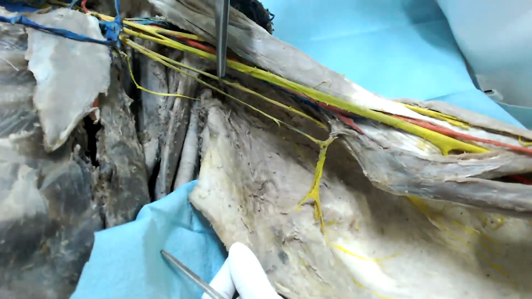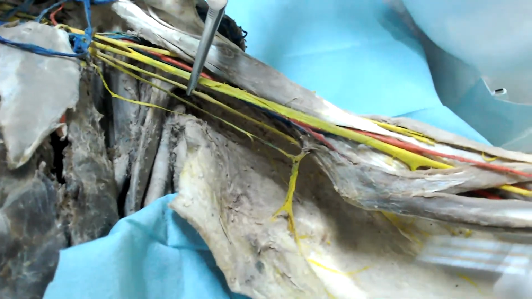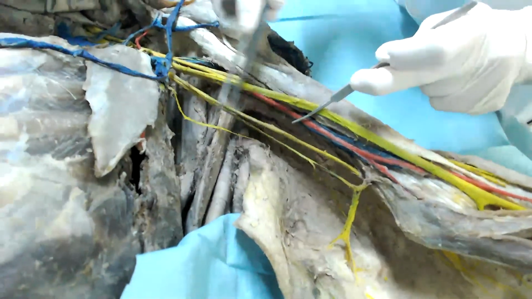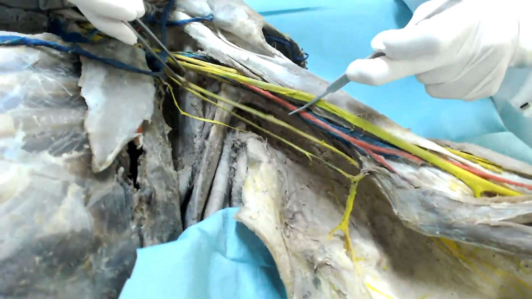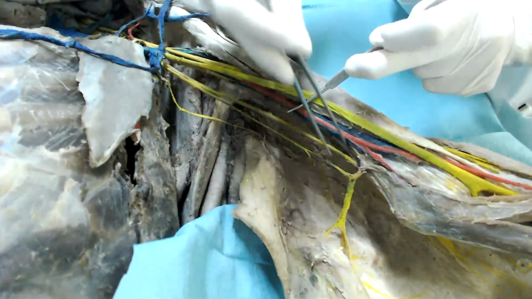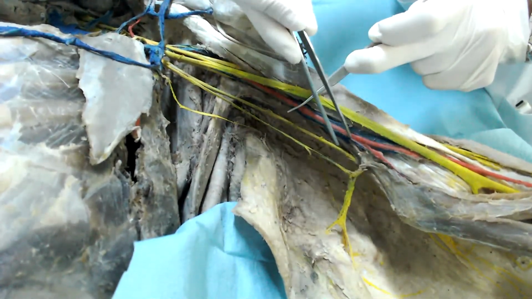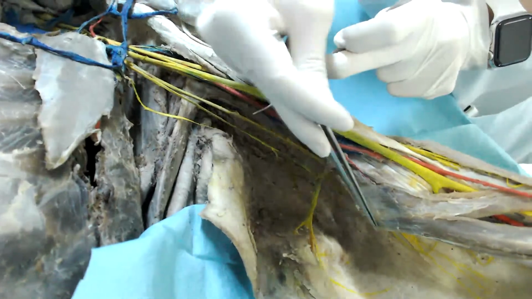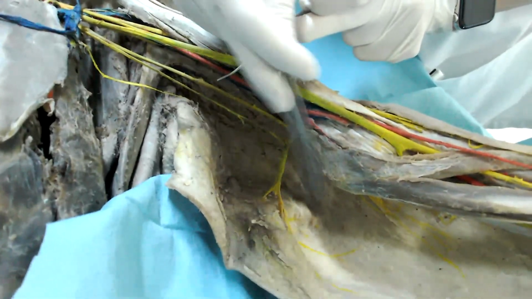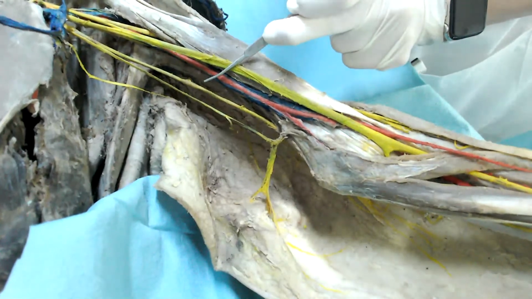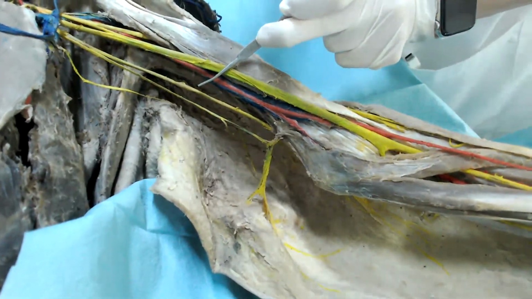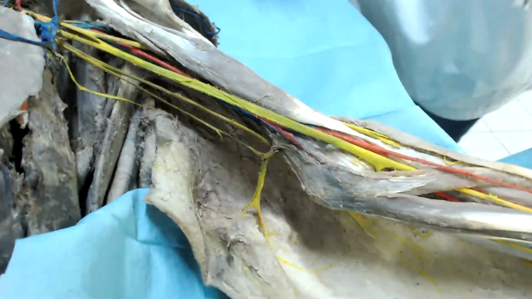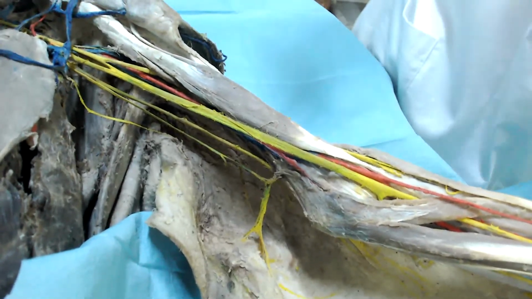The other one is this one. This one is nothing else but our ulnar nerve. The ulnar nerve goes on the medial aspect of the arm, and then as soon as we go to the distal part of the arm, we lose it, because its path will go posterior to the medial epicondyle of the humerus. This is the ulnar nerve. And then, of course, we will re-spot it at the level of the forearm.